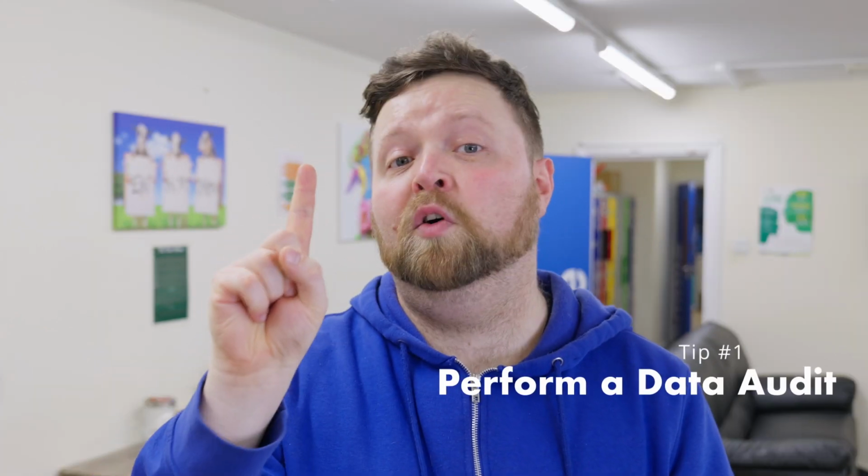Let's get started. This first one might seem like an obvious thing to do, but when you're trying to prioritize work, it often gets put on the back burner. But then when you come to view your data, it's clear that it's becoming unwieldy and difficult to manage. Number 1 is performing an audit of your system data.